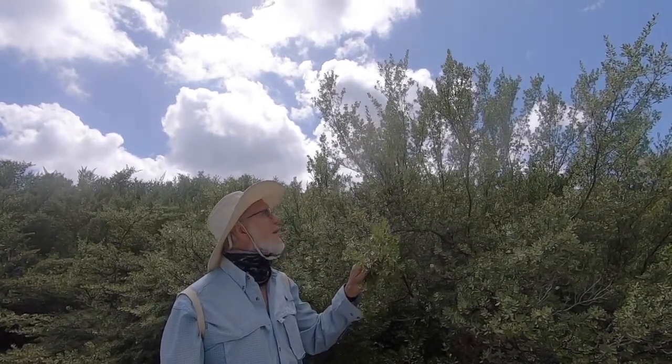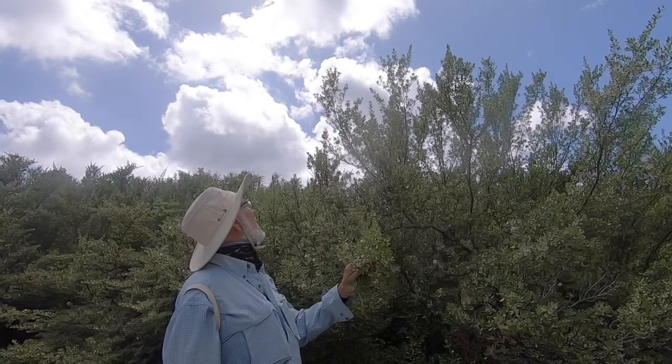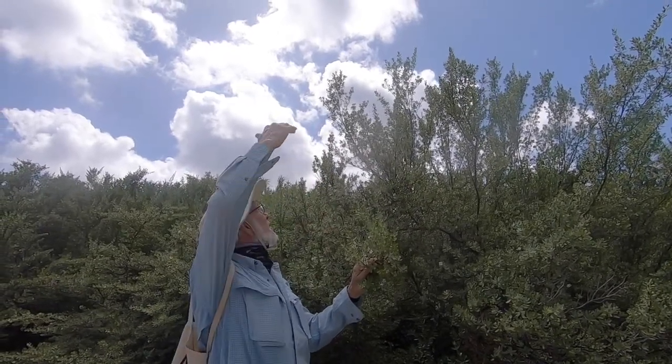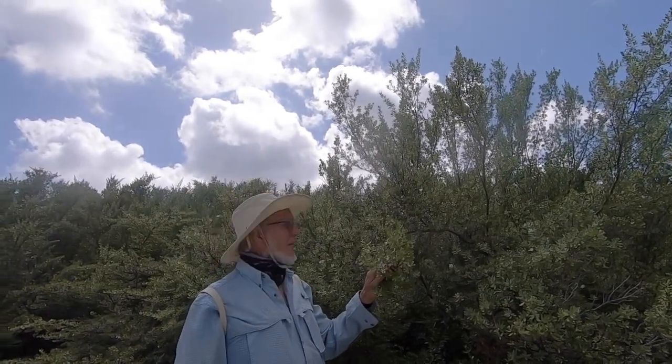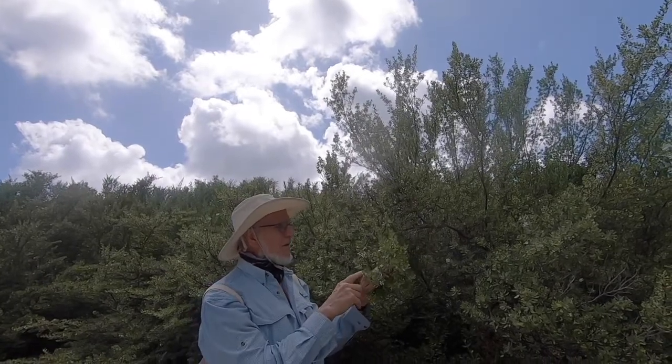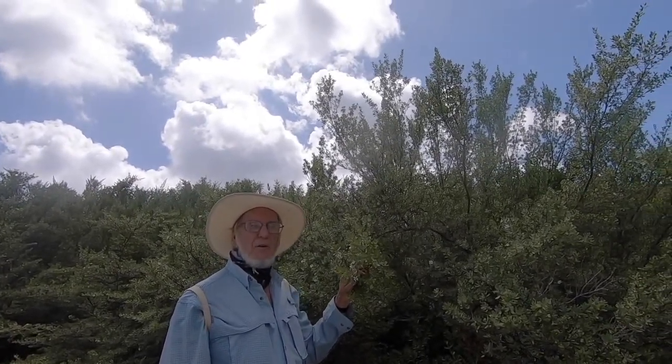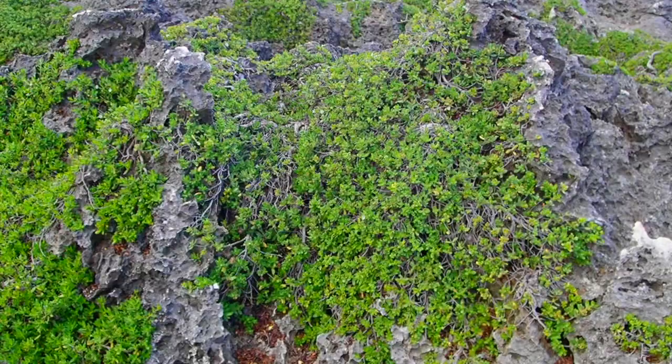This is pemphis. Rhymes with Memphis, but it starts with a P. And I want to show you this because on this side of the island it grows pretty tall. I'm only 3 feet tall, but this must be at least 10 feet tall. And it's got these little white flowers in the leaves. We'll take a close-up in a minute, and then when we go to Pagat Cave, we're going to show you how it grows like bonsai on that side in all of the wind.